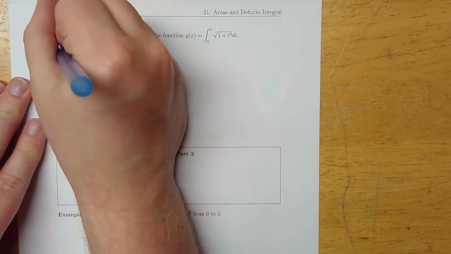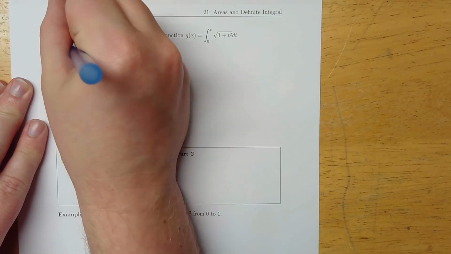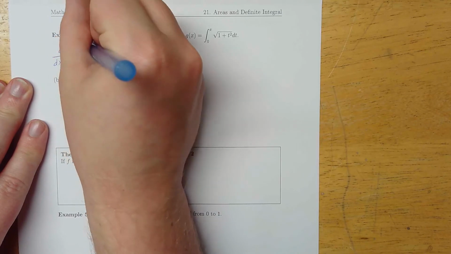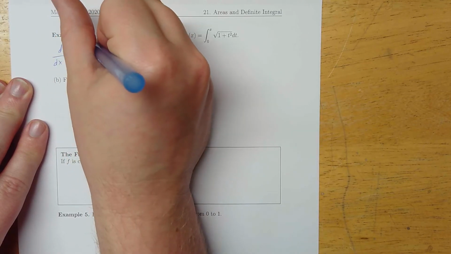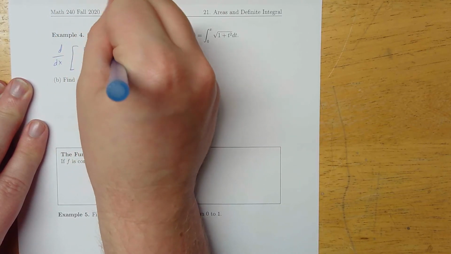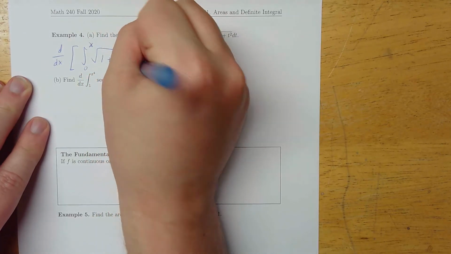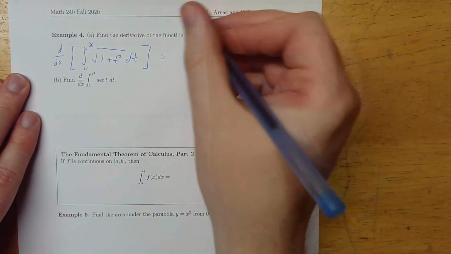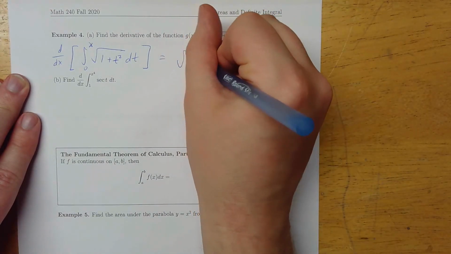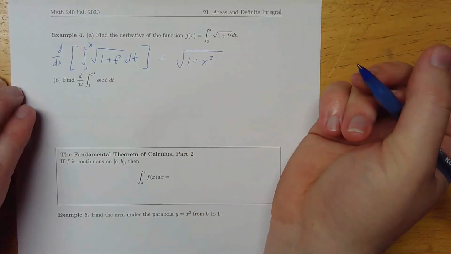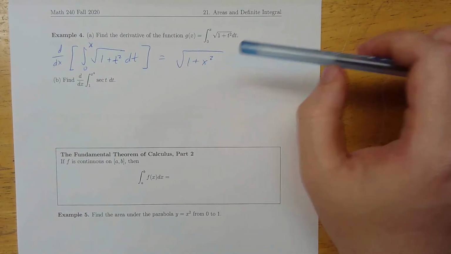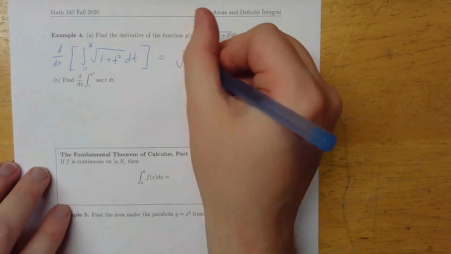Well, the derivative of this function, the integral from 0 to x of the square root of 1 plus t squared dt, by the fundamental theorem of calculus, we're really just saying we have to plug in x for t. So we've got the square root of 1 plus x squared as the derivative.